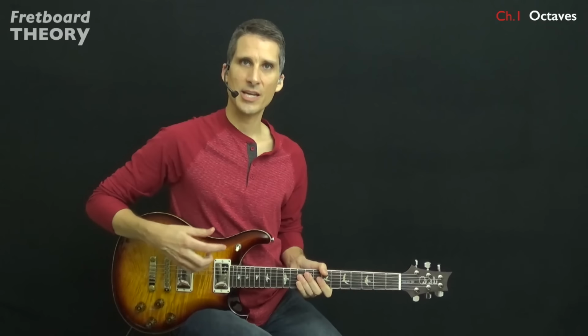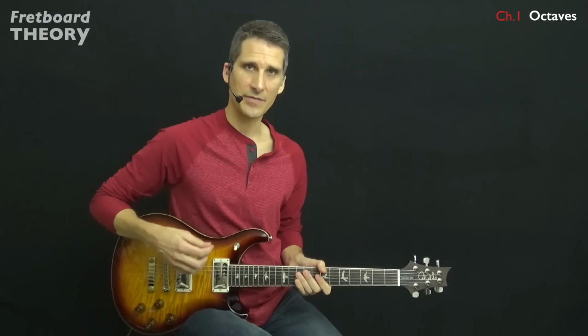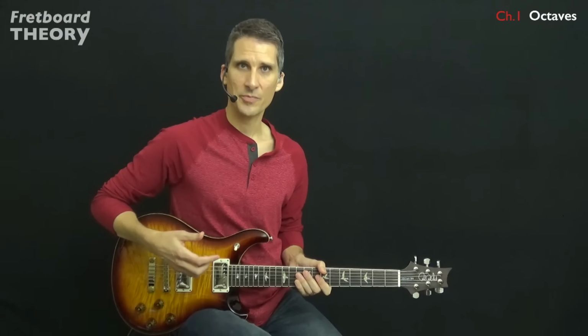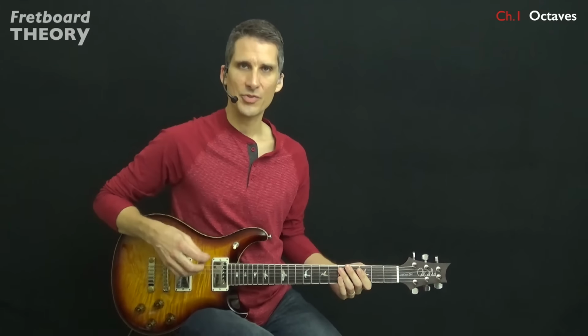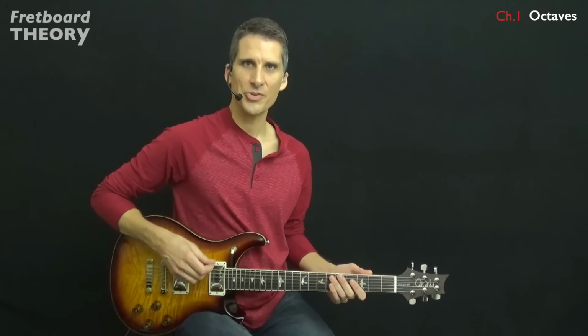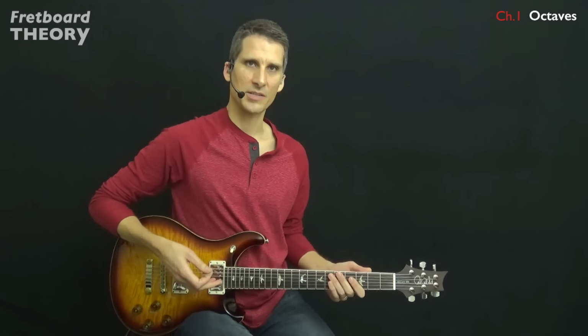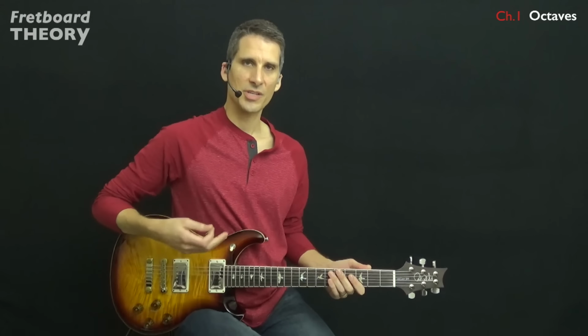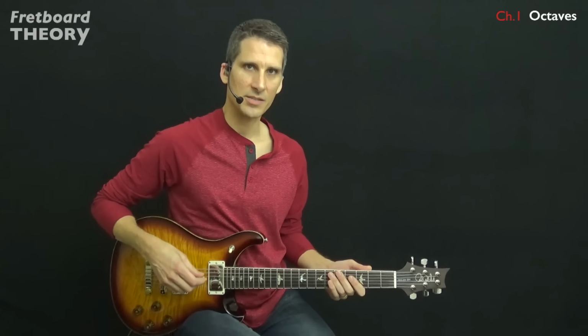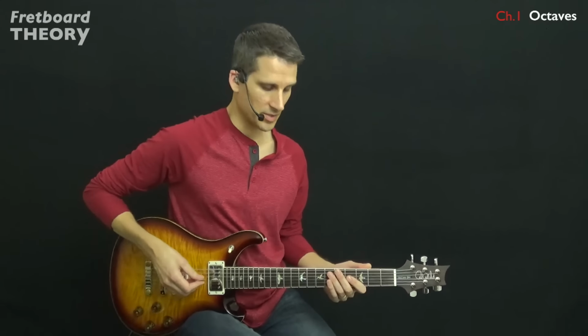Now that you know the location of the natural notes on strings 5 and 6, and you know how sharps and flats work, you can bring the whole fretboard together by using octave shapes. You can keep track of notes on other strings by connecting them to string 5 or string 6 using simple octave shapes that are easy to finger. This is how it works.